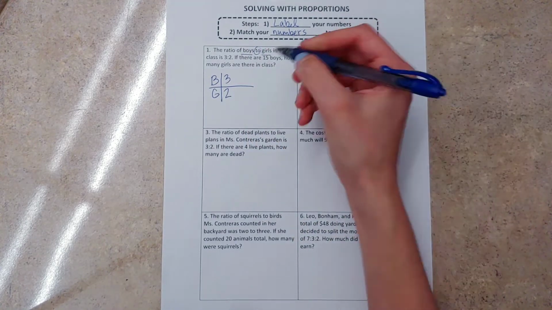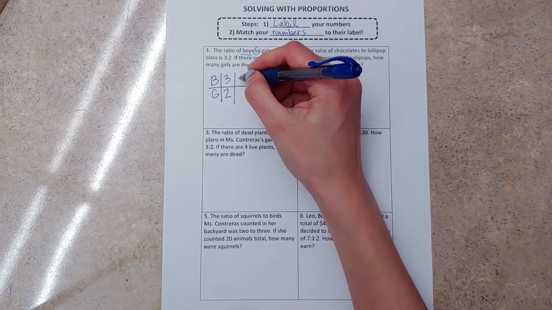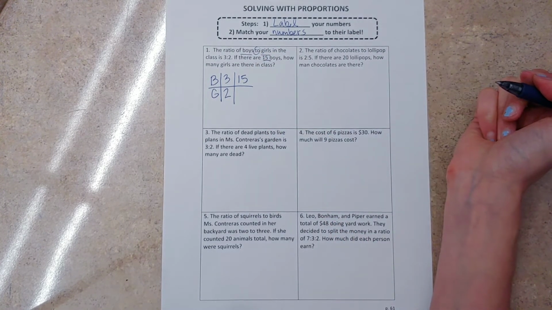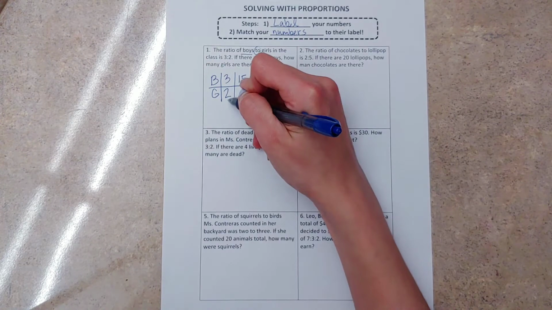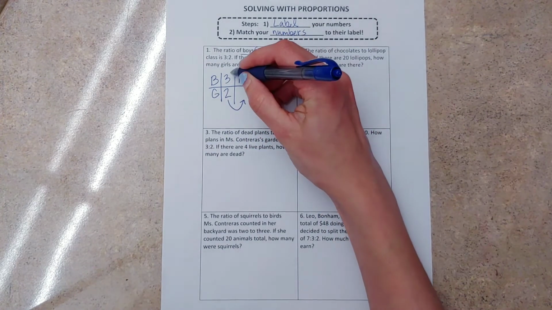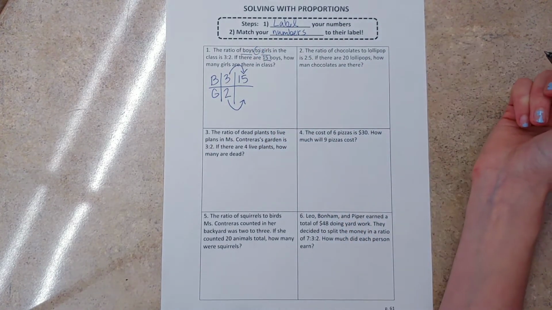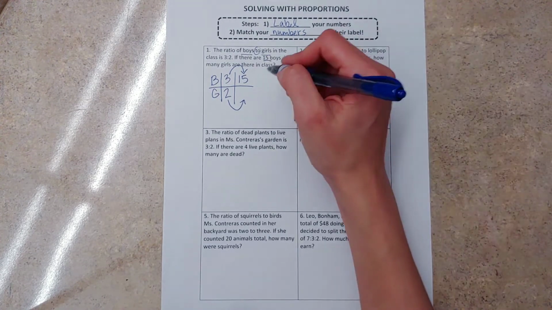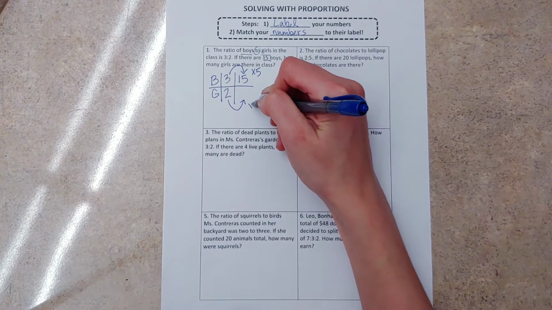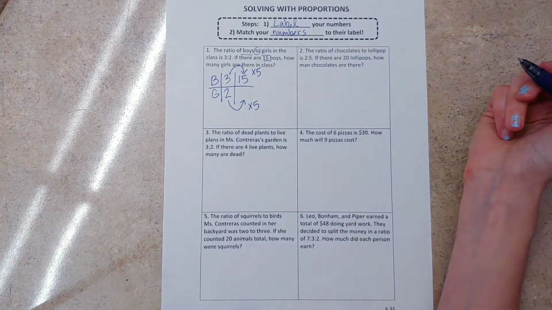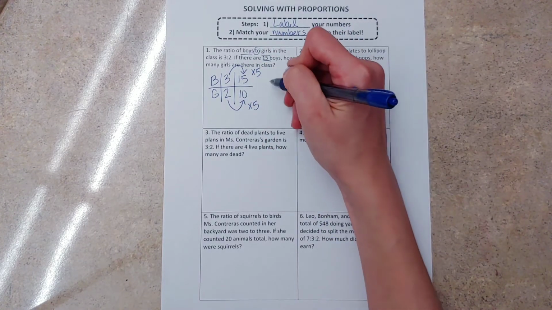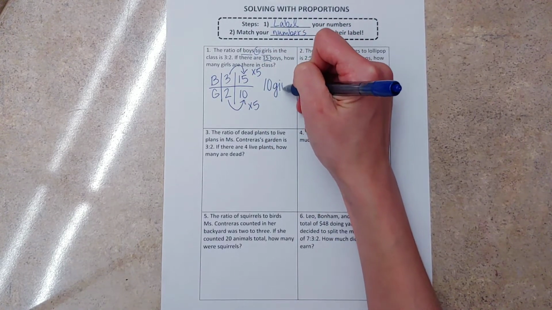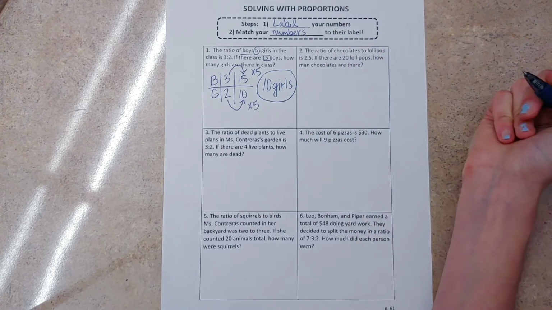If there are 15 boys, all right, so we just match it up. Boys, boys. We don't do anything fancy, right? We talked about ratios, proportions are really just fancy fractions. So we go from what we know to what we don't. So we know what direction we're moving in. How do we get from 3 to 15? Multiply by 5. And just like equivalent fractions, what we do up top, we've got to do on the bottom. So 2 times 5 gives us 10. So our final answer is that there are 10 girls in that class.